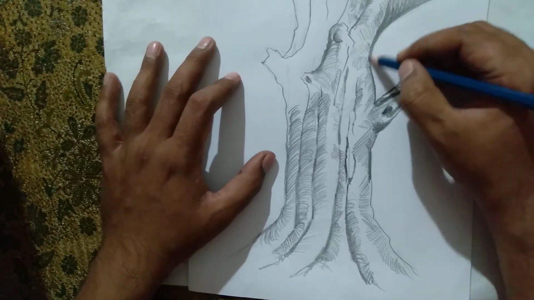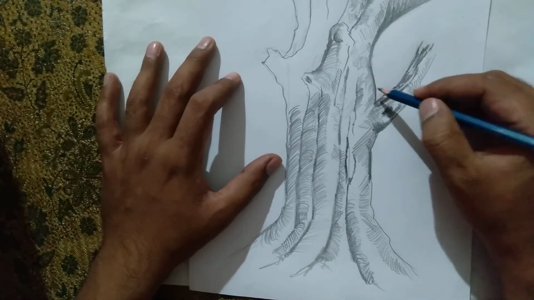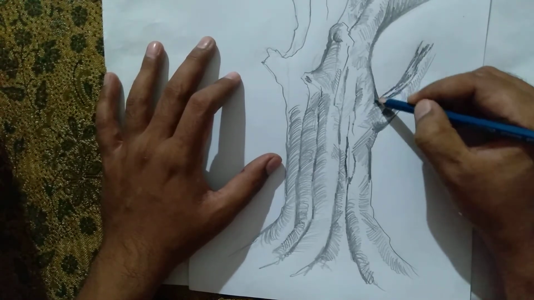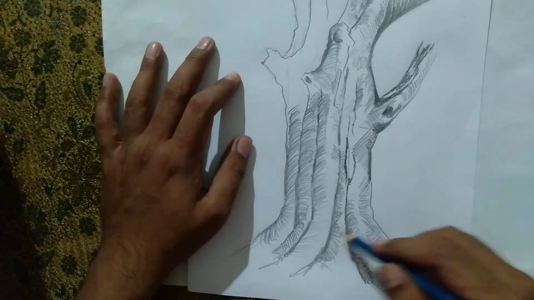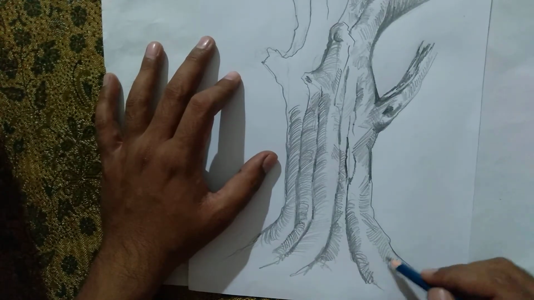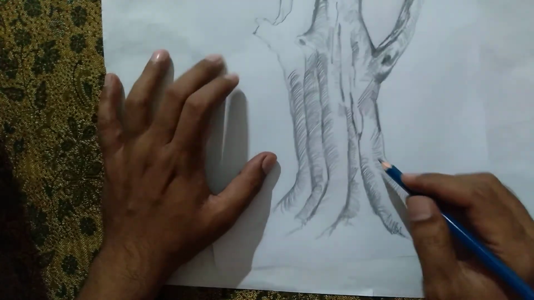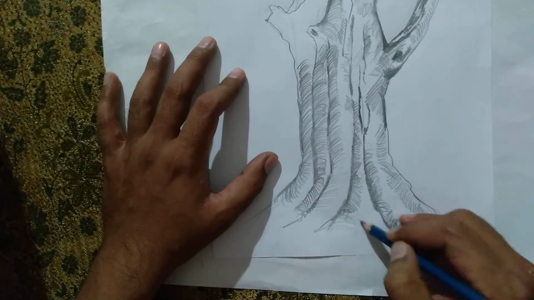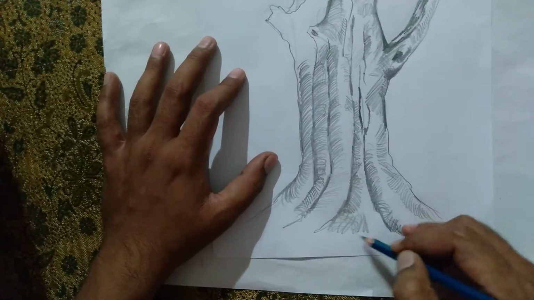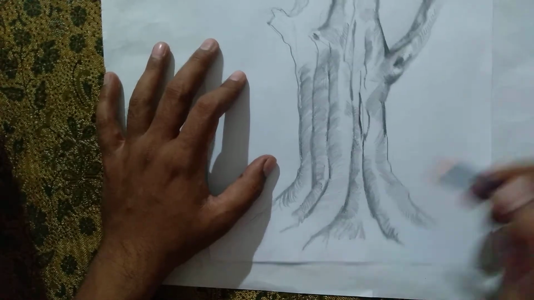The main thing, you have to develop the observation skills to create more beautiful art.